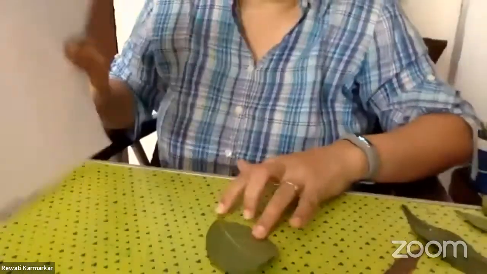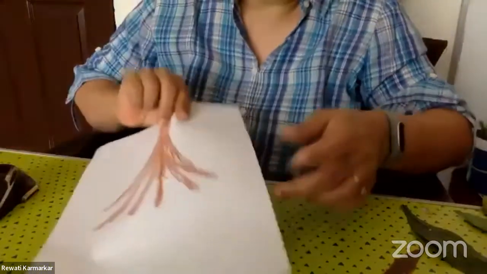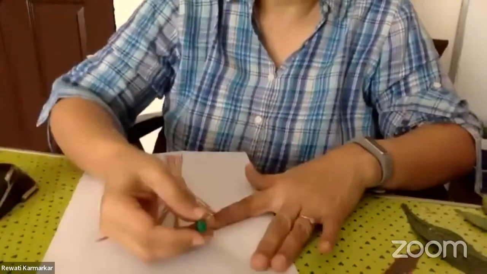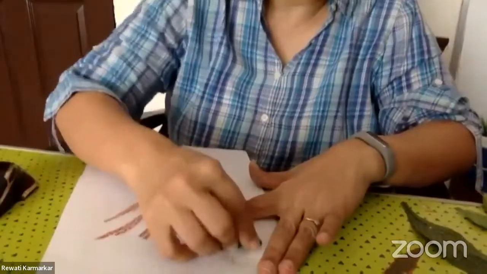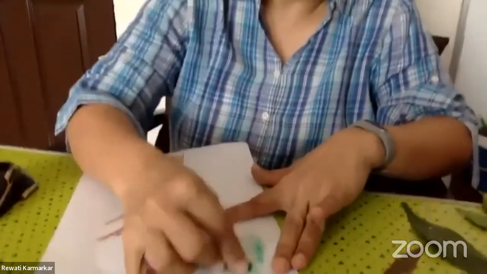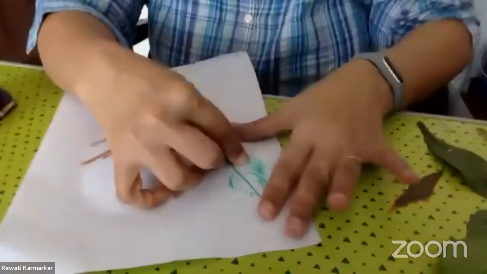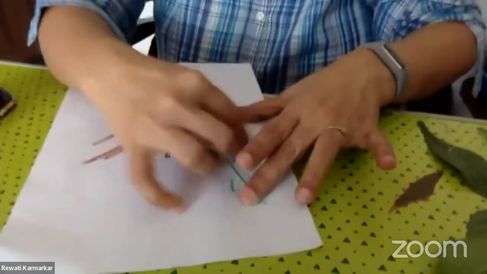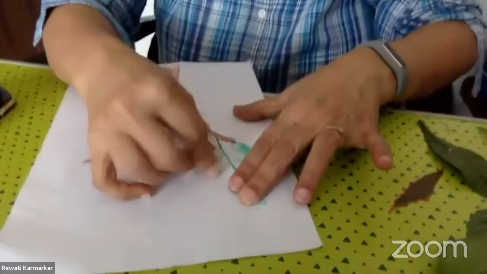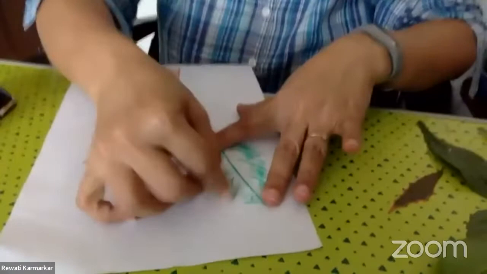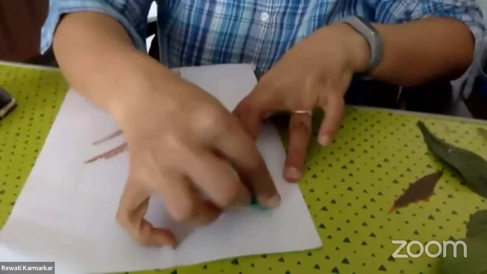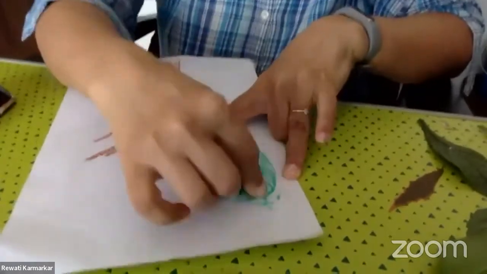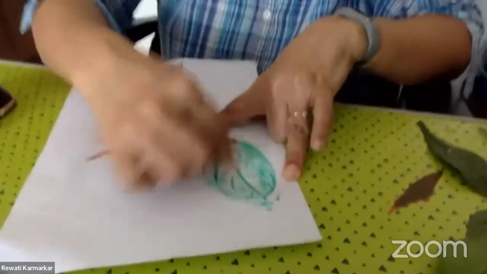So what I'm going to do is place the leaf below the tree, and then with my green crayon, I'm going to rub it. Rub, rub, rub. And you see the pattern of the leaf coming up? That is what I'm going to do. Rub, rub, rub over the leaf nicely so that you get this beautiful pattern of the leaf.